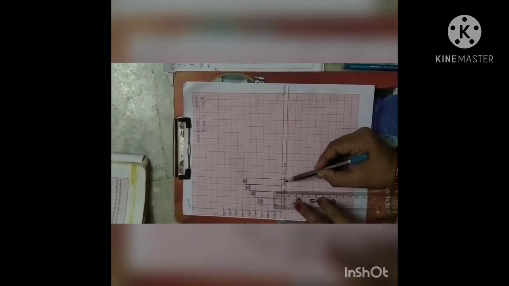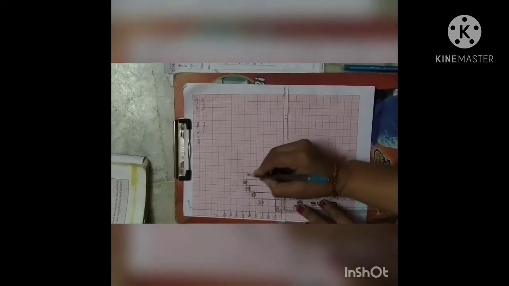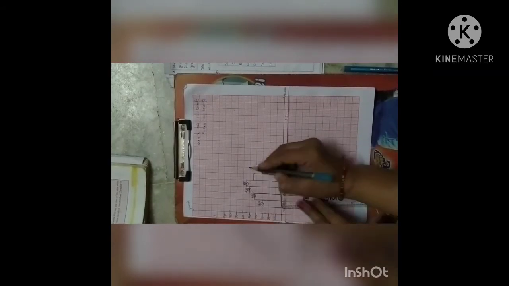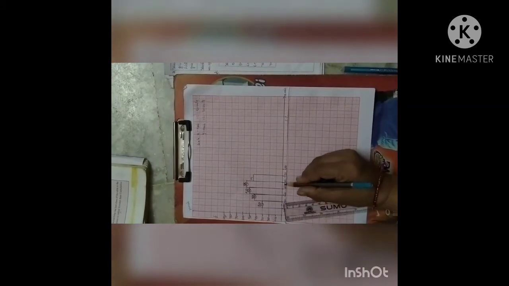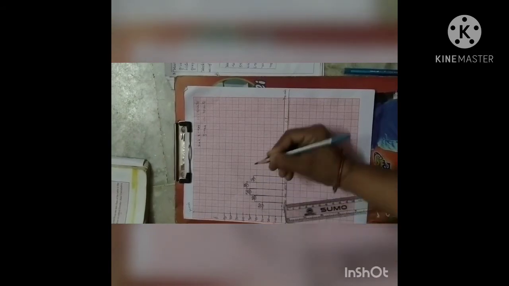Next, 700 to 750 is 45. Here 40 is there, the line after it is 45. What is the mid value? 700 and 750, 725. So it is 725, keep the point and draw the circle. Okay children.